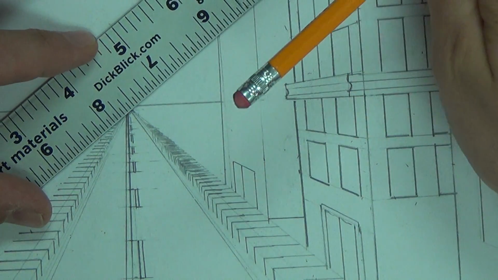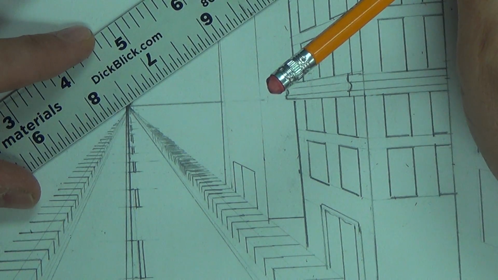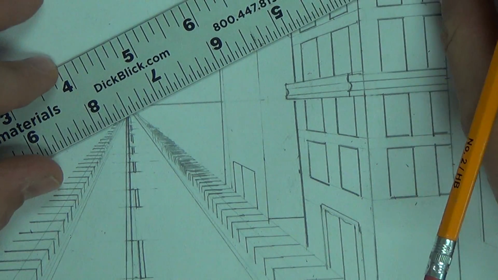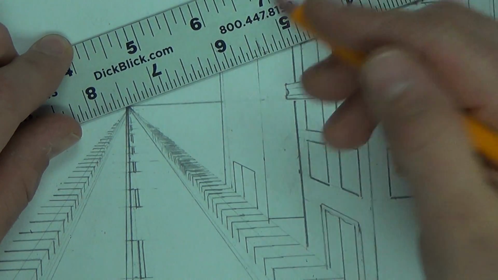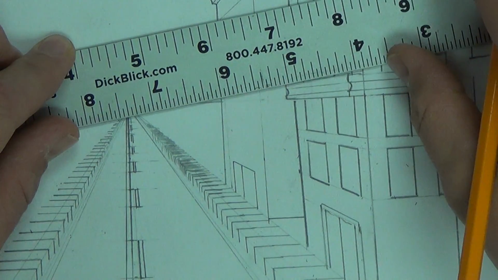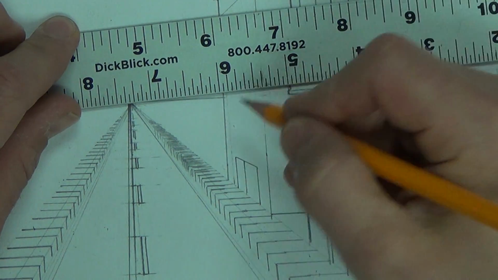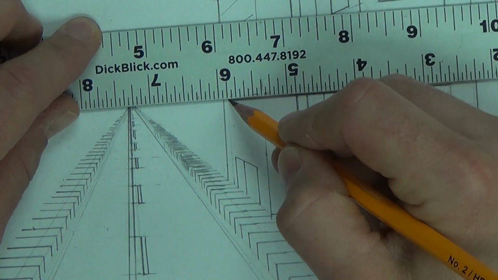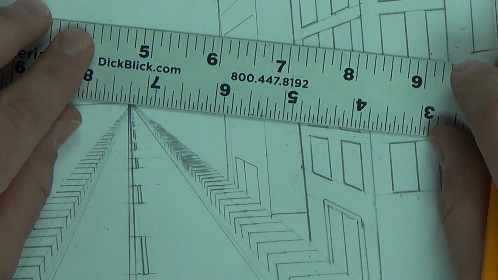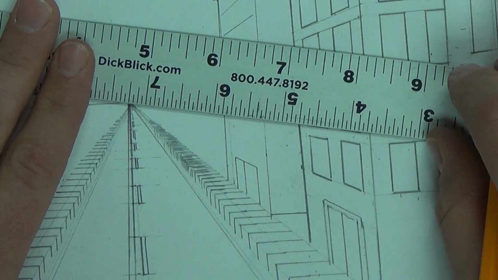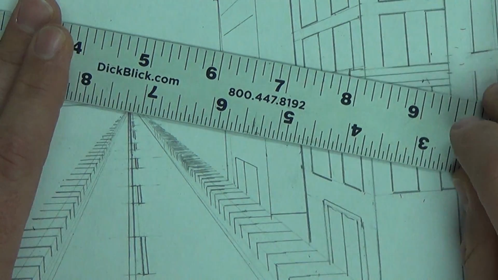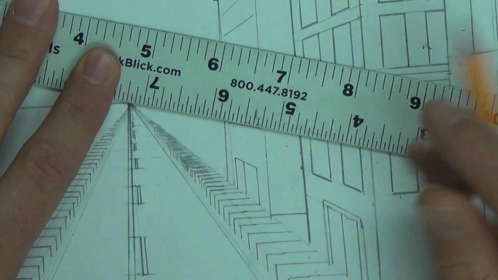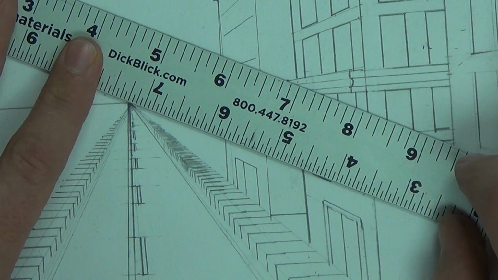Light line, lining up the vanishing point, light line, lining up the vanishing point, light line, lining up the vanishing point, light line. So all of these lines are eventually going to be the boundaries of the windows.